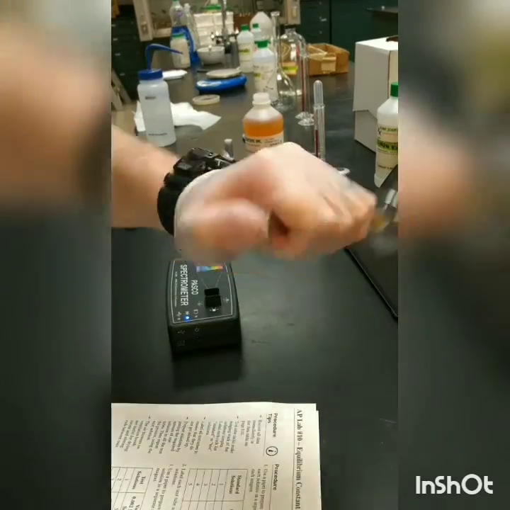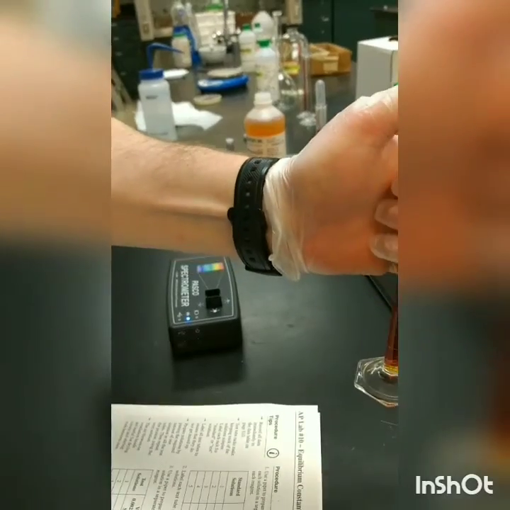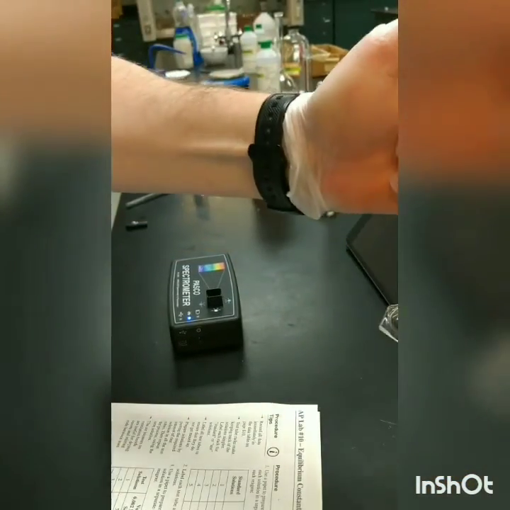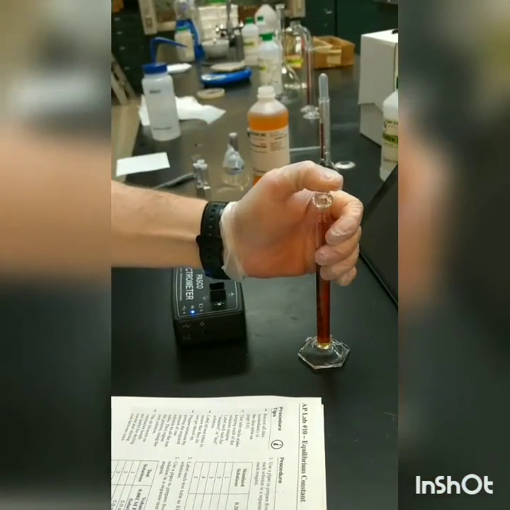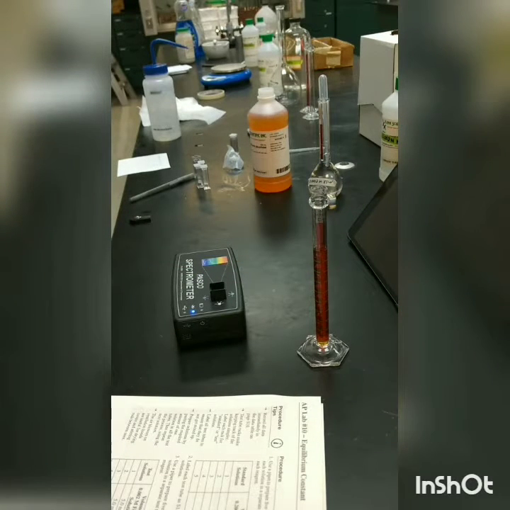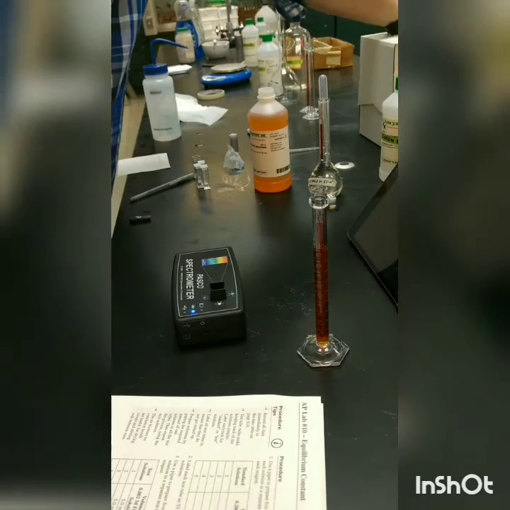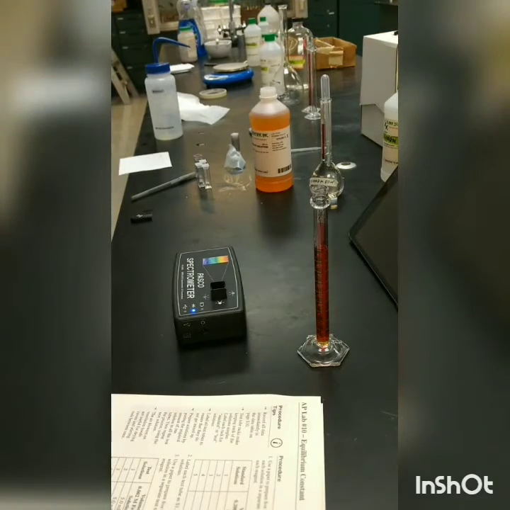Alright, and so we'll just mix this up here. This is a really fast equilibrium, so we don't have to worry about waiting too long to run the experiment. And then we'll go ahead and transfer that into another cuvette.